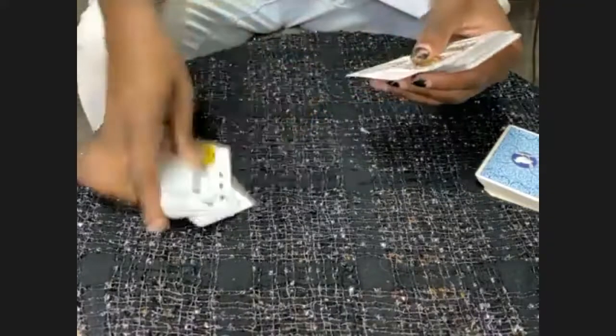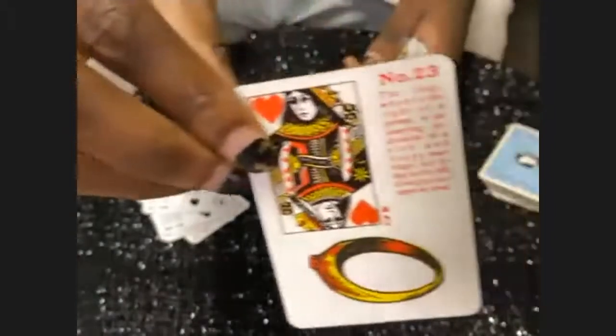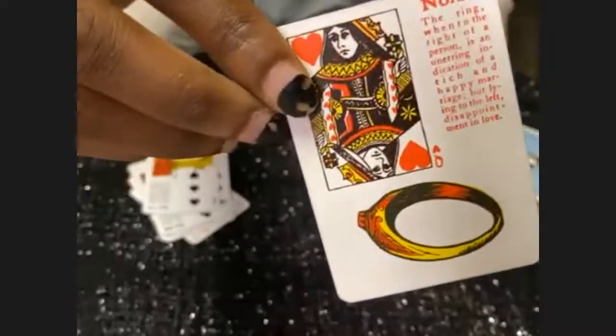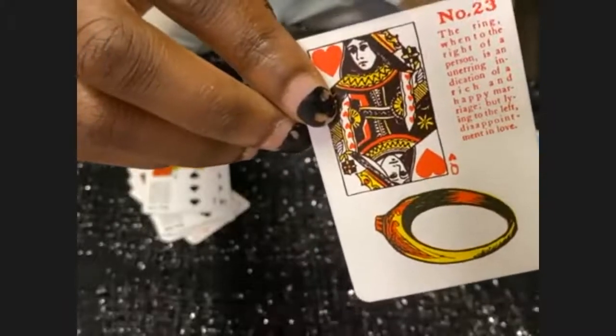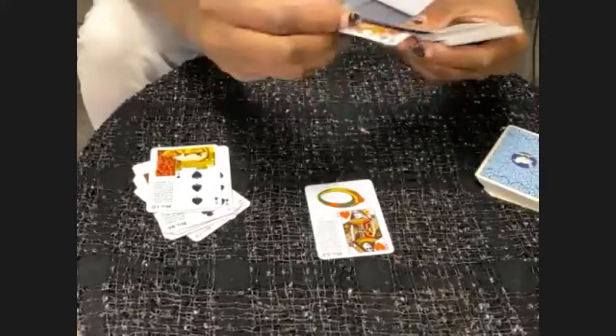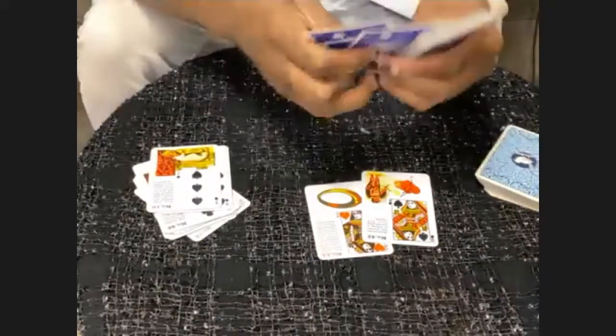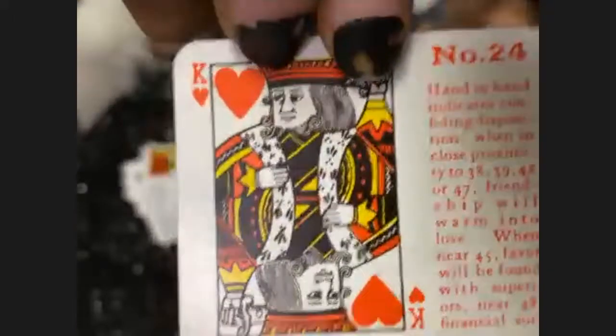if this card is the card of the ring, it's the Queen of Hearts. So the Queen of Hearts signifies a marriage, right? The Queen of Spades, she represents in this deck love. The King of Hearts represents partnership.